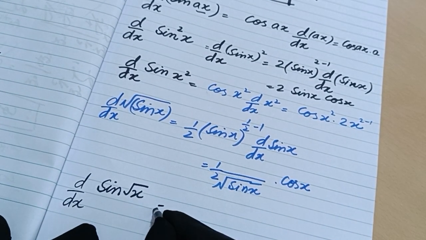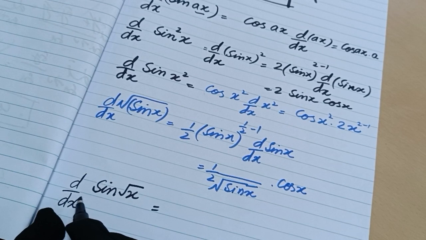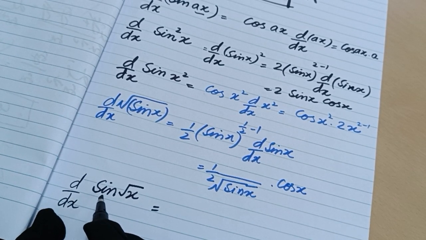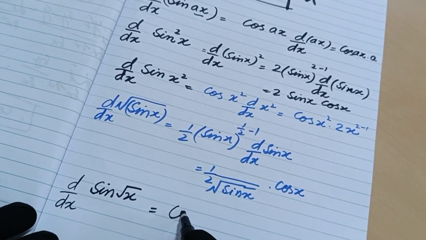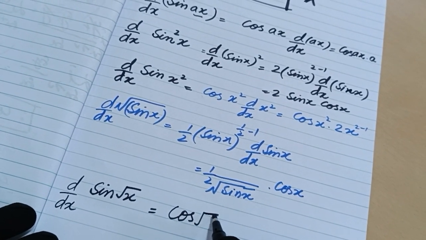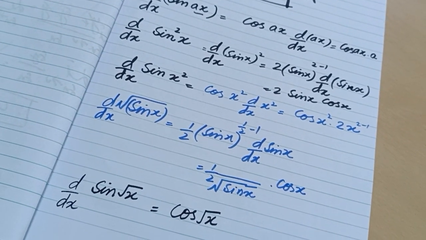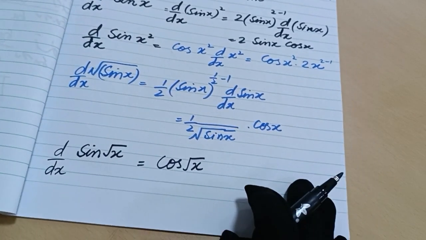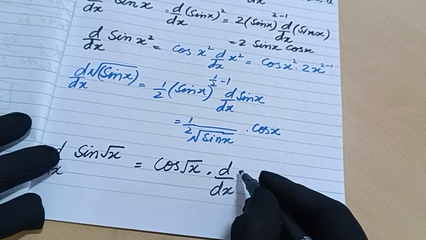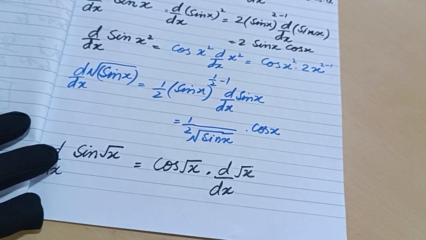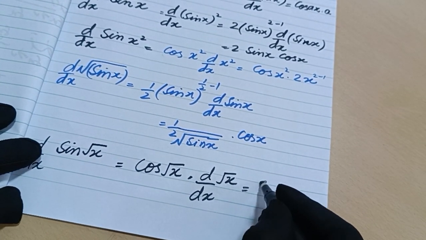Okay, so what we have to do is take the derivative of sine. Focus on this. What is the derivative of sine? Cos x. Cos of the angle. Write down cos of the angle one time. After that, take the derivative of the angle, dy/dx of the square root of x.